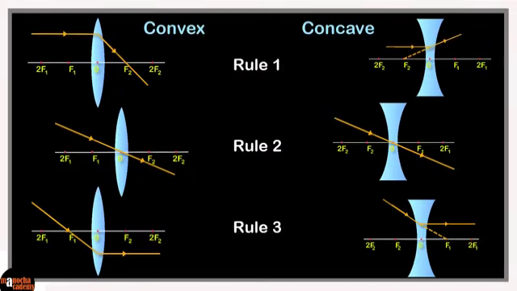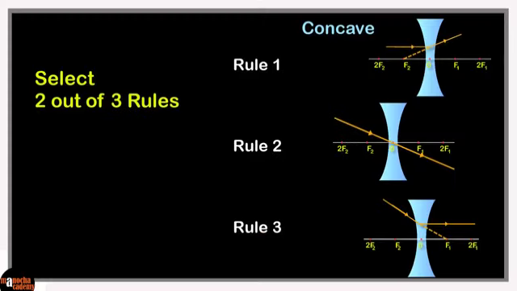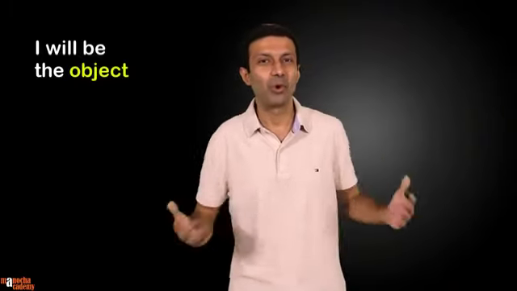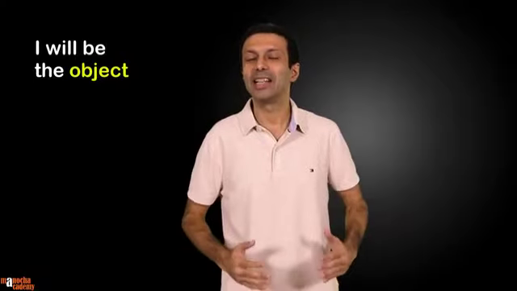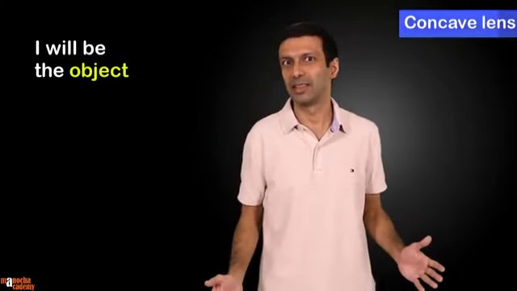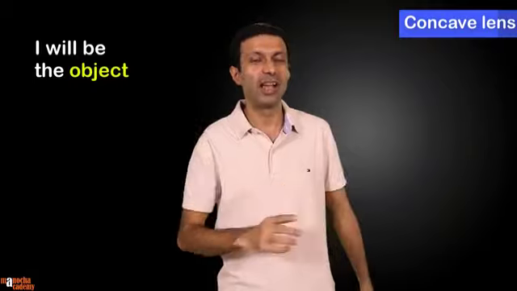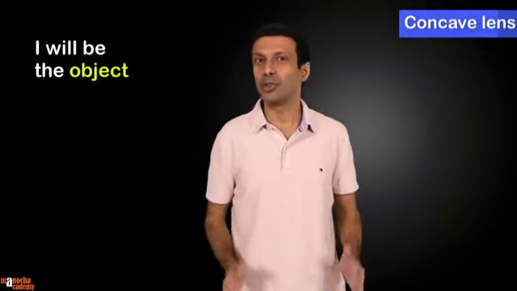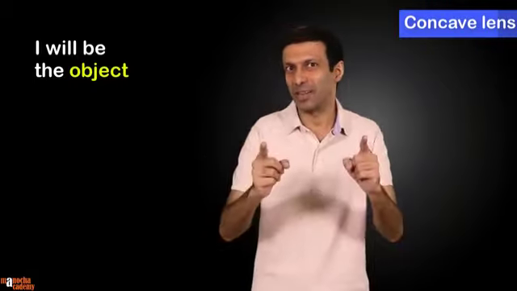Let's place the 3 rules that we have learnt for concave lens on our concept board. Similar to the convex lens, can you see that rule 3 is exactly the opposite of rule 1? It's due to reversibility of light. To draw the ray diagram, you need to select 2 out of the 3 rules. Once again, I'm going to be the object, and this time I'll stand in front of the concave lens. And you need to apply these rules and find my image. So are you ready? Let's go ahead and try it out.